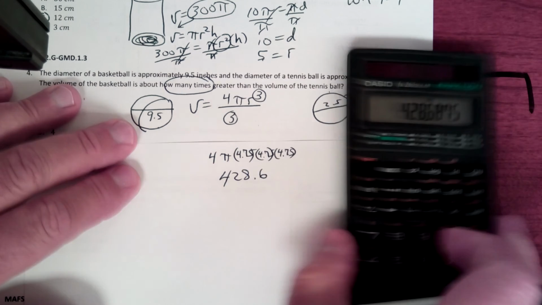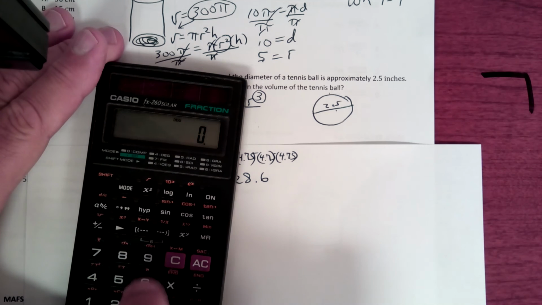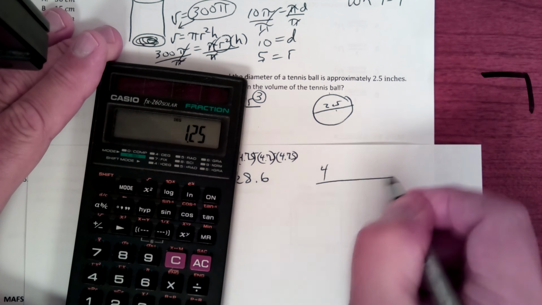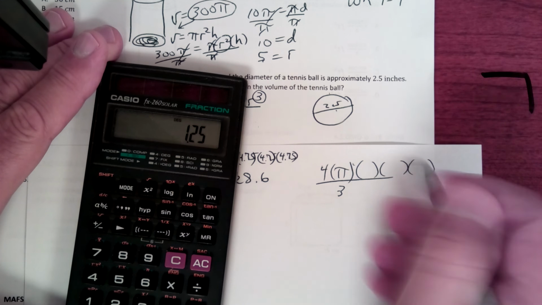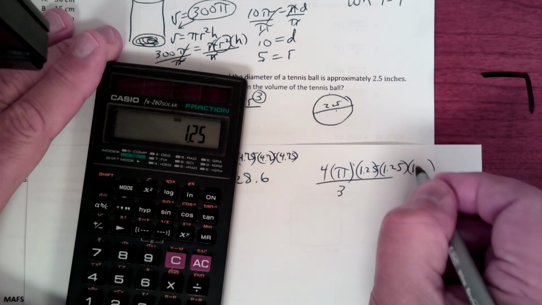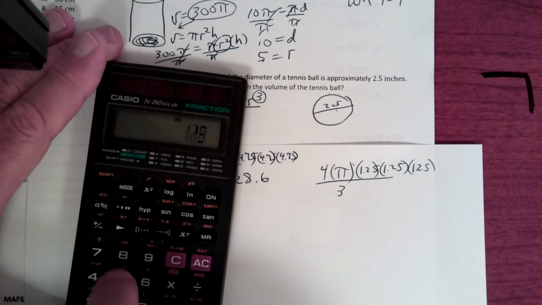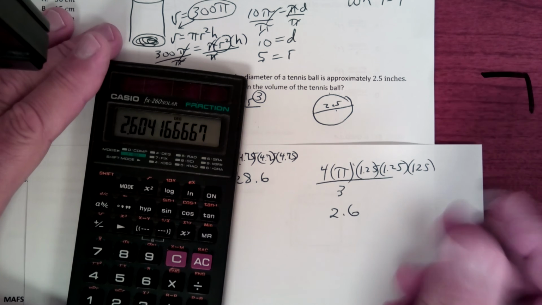Okay, this one, 2.5 divided by 2 is going to be 1.25. So it's going to be volume equals 4 thirds pi radius cubed. So it's going to be 1.25 three times. So times 1.25 times 1.25 times 4, press equals, divide by 3. Now I'm not sure that I divided that last one by 3, so let me redo that one.